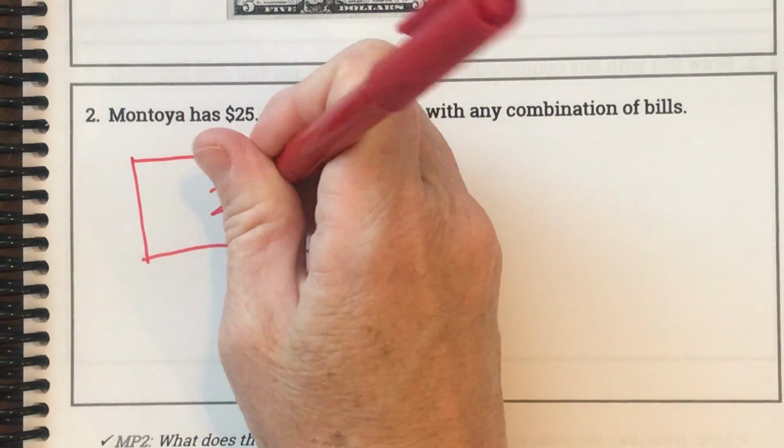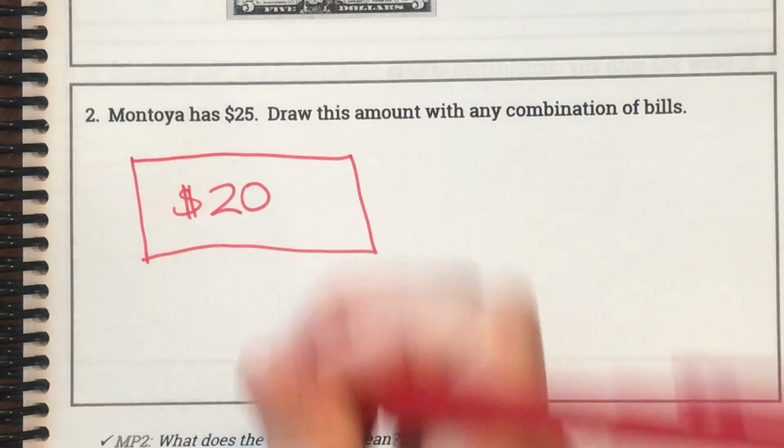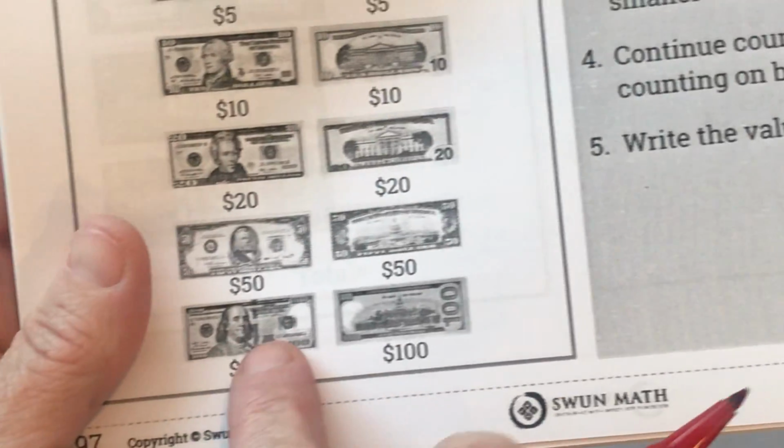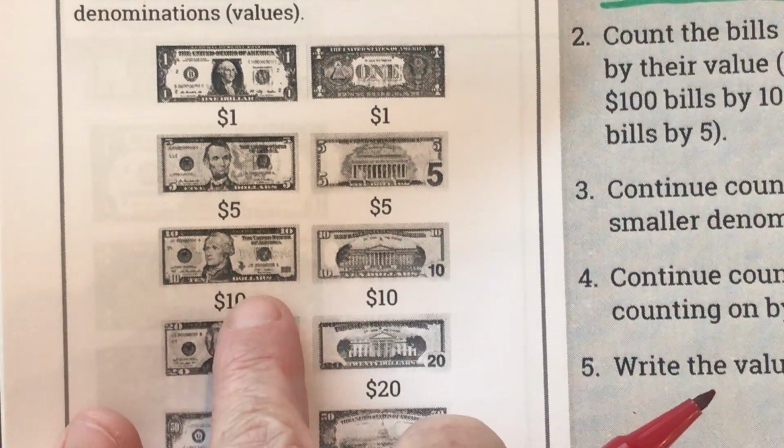So she could have a $20 bill. Okay, could she have 2 20s though? No, because 2 20s would be 40. So what comes next after my 20? I went from no hundreds, no 50s, a 10.